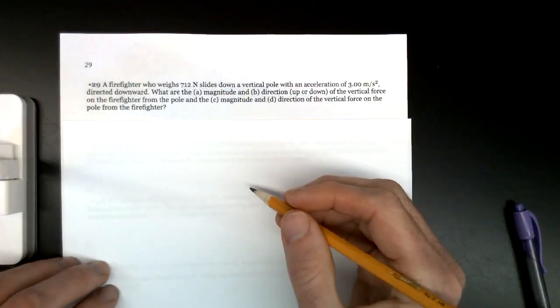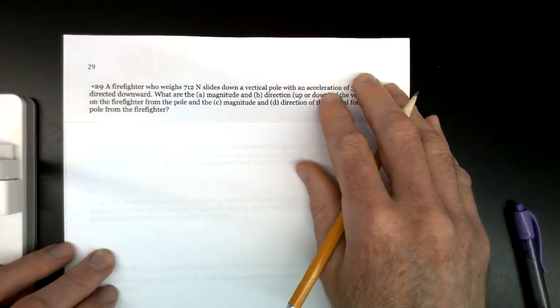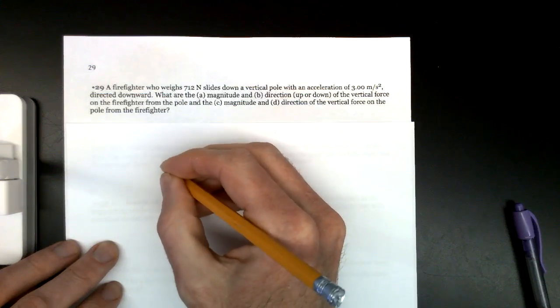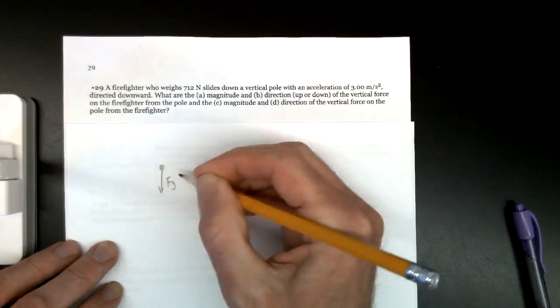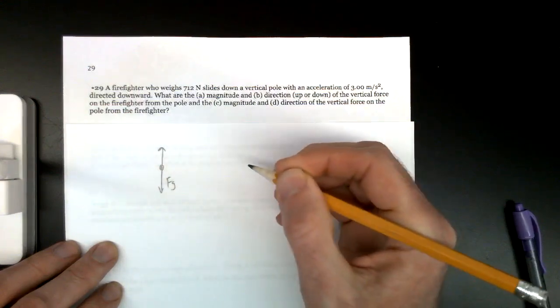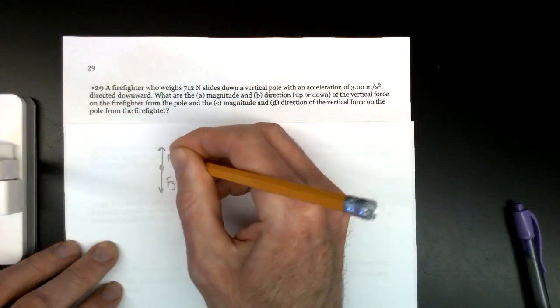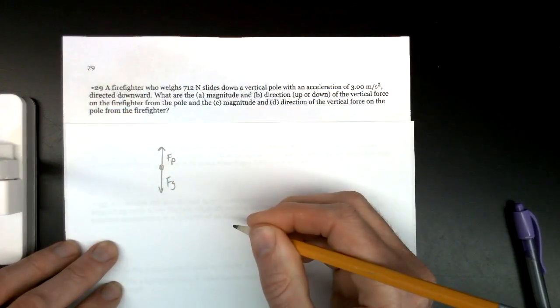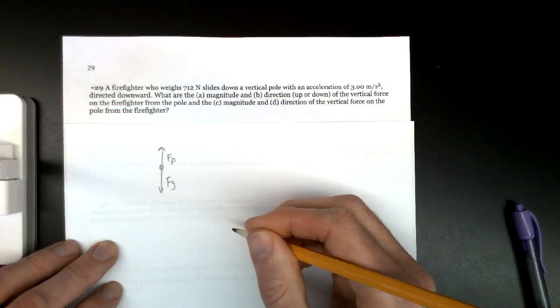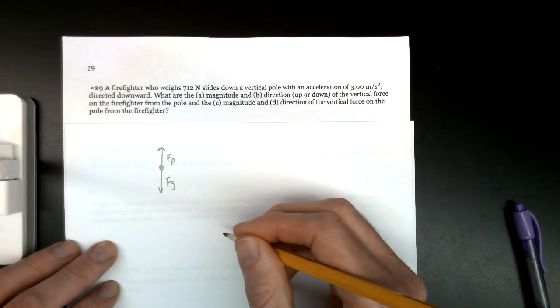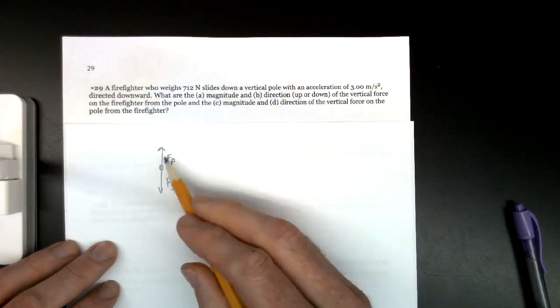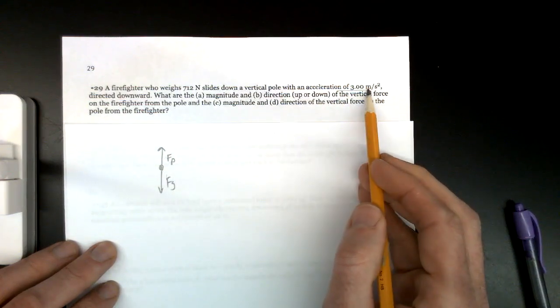There we go. So the thing we should probably do here, maybe it's not necessary, is to draw a free body diagram. So there's the firefighter, there's gravity pulling down on him, and then there's the pole pushing on him as well. So maybe I want to write FP for the pole. When the firefighter is grabbing onto the pole, it's reacting with Newton's third law and pulling on the firefighter, pulling him up. These things are not going to be balanced with each other because there's an acceleration down.